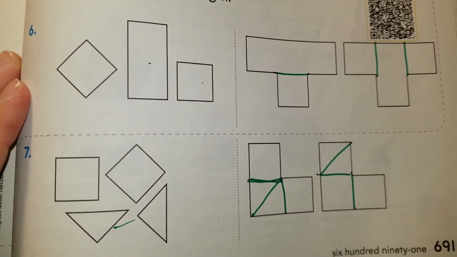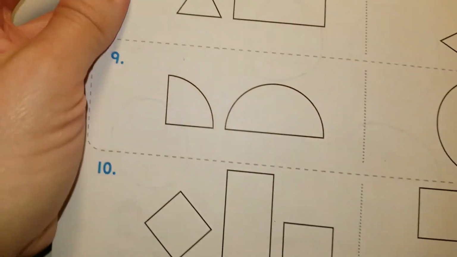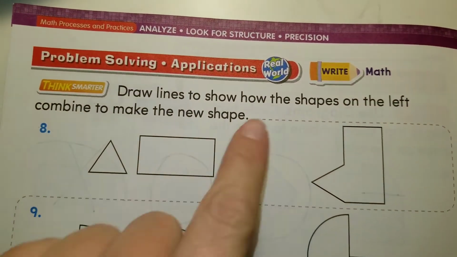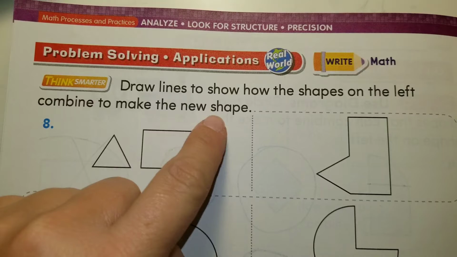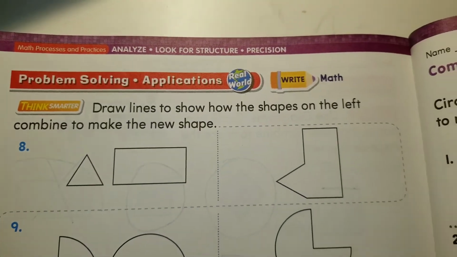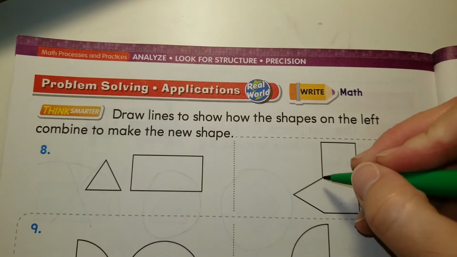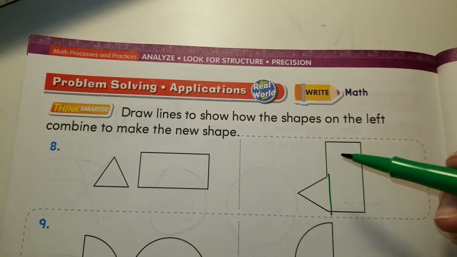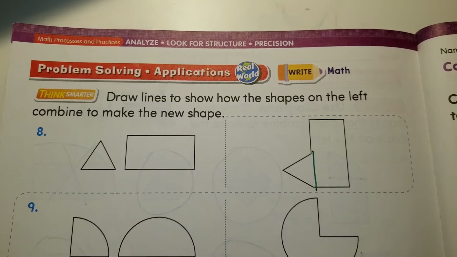Yes. All right, let's turn to the next page. This is our last page of our lesson. Once again, draw lines to show how the shapes on the left combine to make the new shape. So how can we combine them? Can you see the triangle there? It's right here. Yes. So here we have the rectangle, and here we have the triangle.